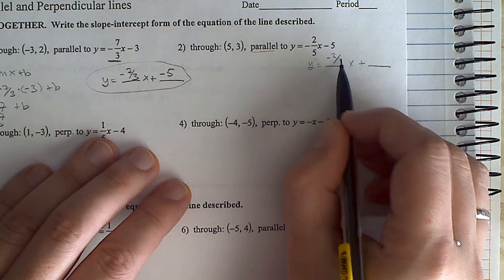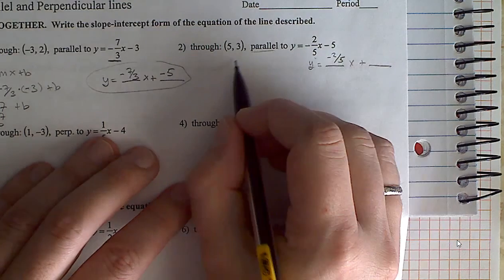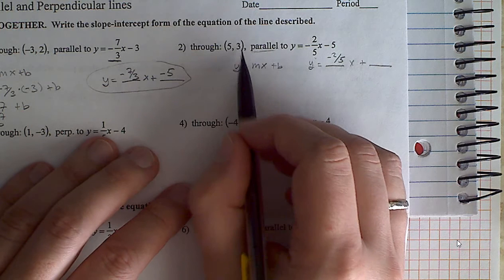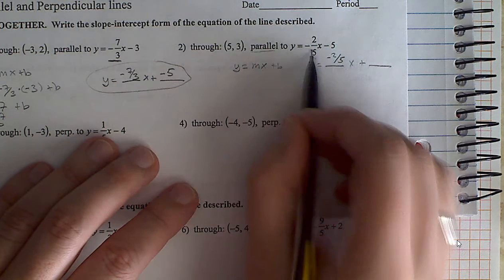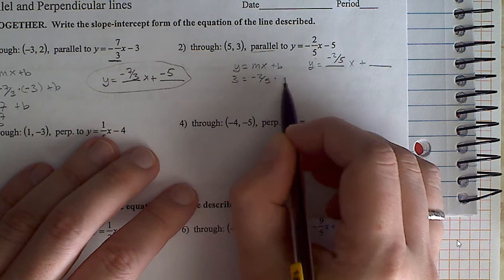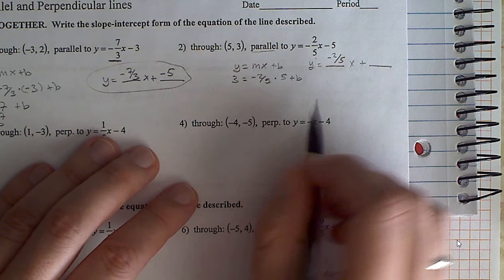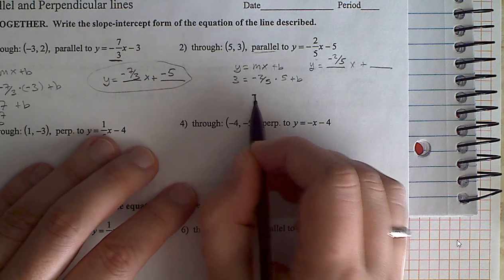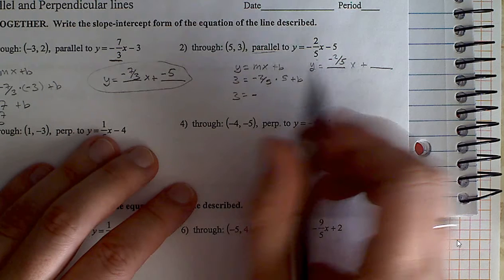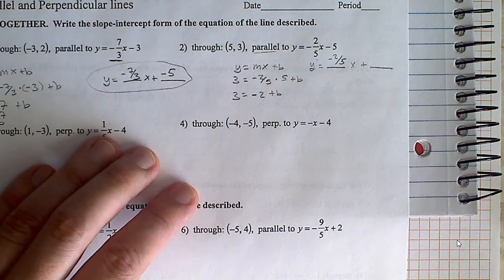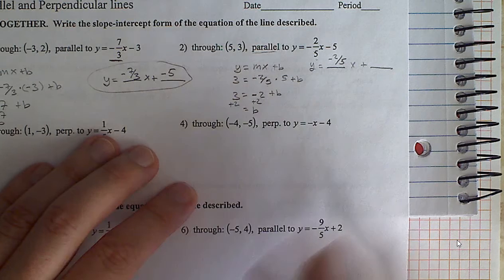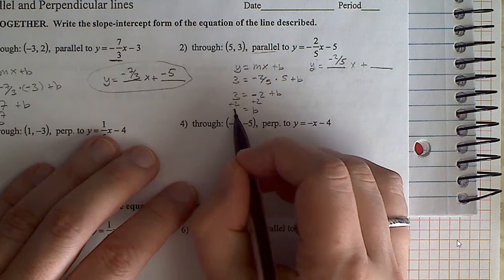To find out the b, off to the side, I'm going to do y equals mx plus b. I'm going to put 5 in for x, 3 in for y, and -2/5 in for m. So 3 equals -2/5 times 5 plus b. Negative times positive means our answer is going to be negative. And then 2/5 times 5. The 5's cancel each other out, leaving what behind? -2. If you want to get -2 on the other side, you add 2 to both sides, and b is equal to 5. I'm going to take this 5 and put it right up there.